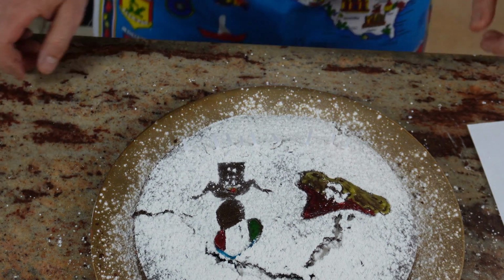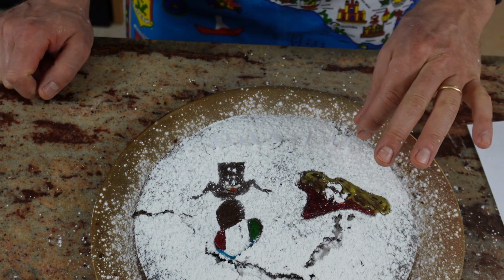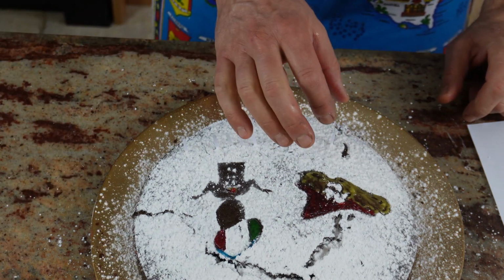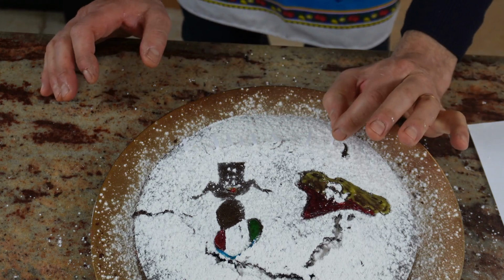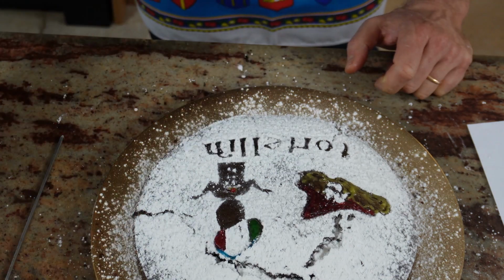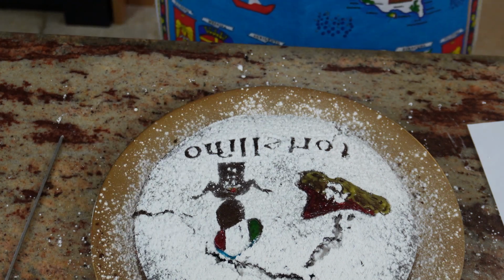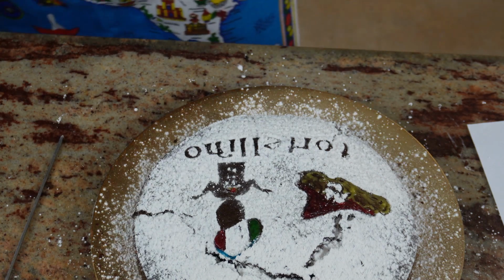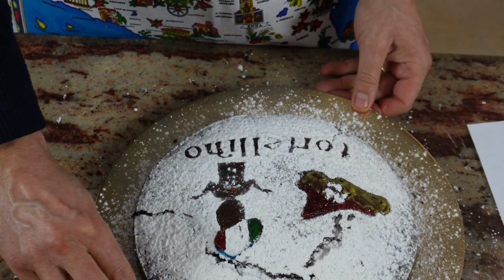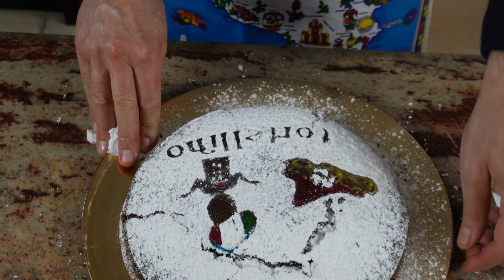Now the magic moment is to try and find the letters. Oop, that's the one. There's another one. It worked. I know it's not the most pretty, but it's the only one in the world. Of that I'm sure. We'll give it a little wipe.